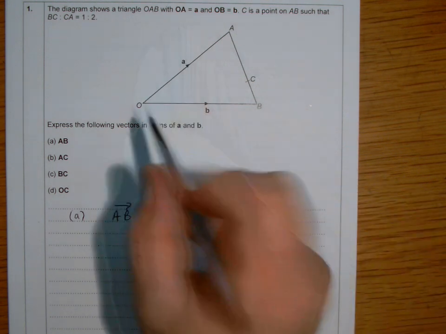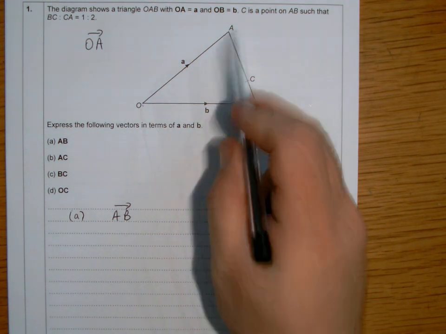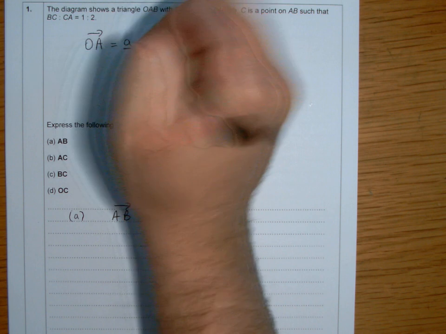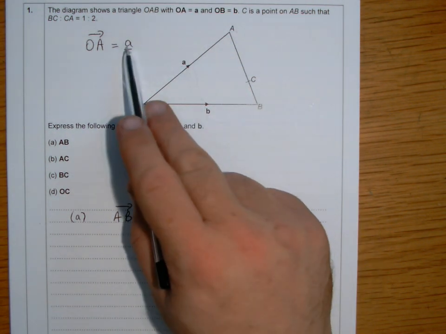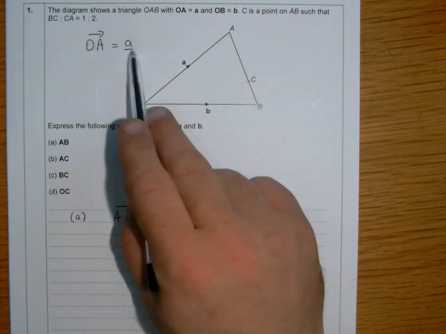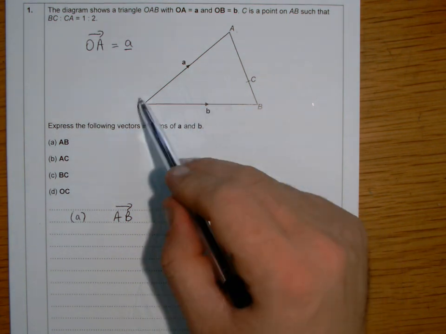Now they actually tell us in the question, OA, okay, going from O to A is little a here, okay? And you notice again it's bold. So when you've got a single letter, remember, we won't put an arrow on it because it's just a single letter. It's not as if it's going from one to the other. So it's called little a. So we'll underline it then as a vector, and that's going from O to A.